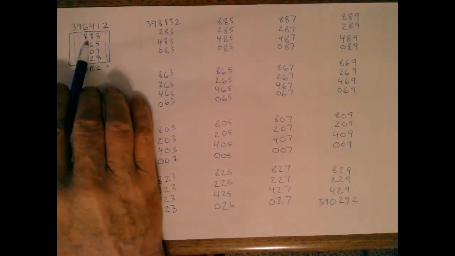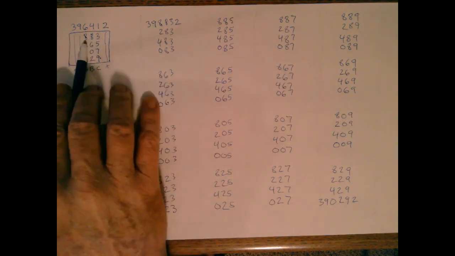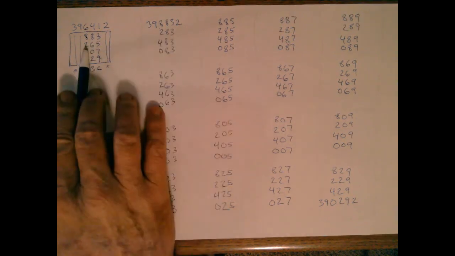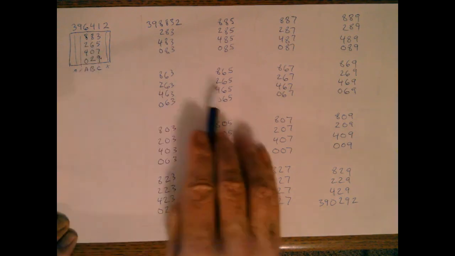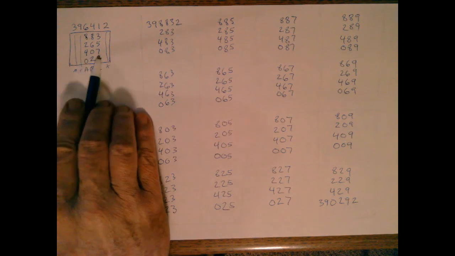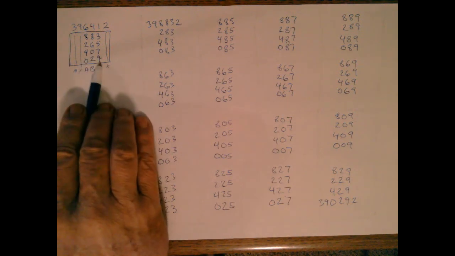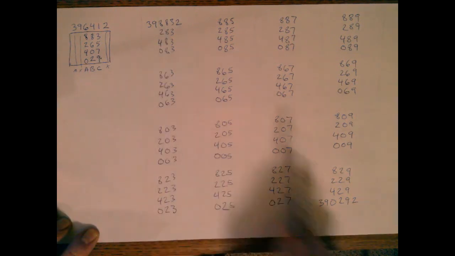Before you go any further, it's a good thing to look for mistakes. If you look in the KBA, the top row says 883. Well, that's the first key of the first block of the first vertical group. Here it is, 883. 265 will show up in the second row of the second block of the second vertical group. 407 will show up in the third row of the third block of the third vertical group. 029 will show up in the fourth row of the fourth block of the fourth vertical group. That's a good spot check.